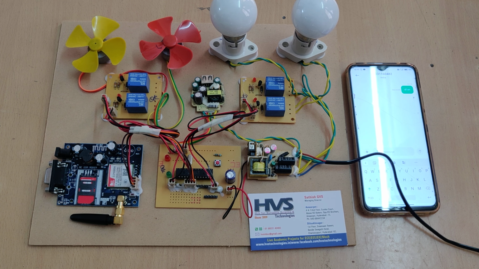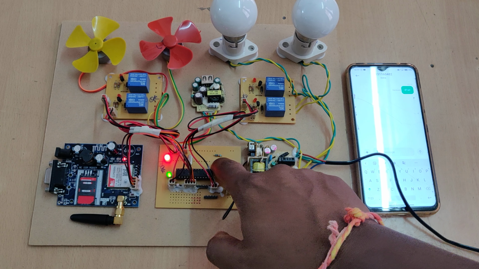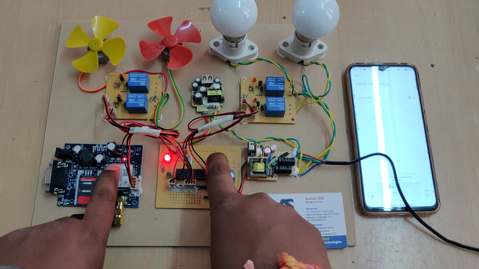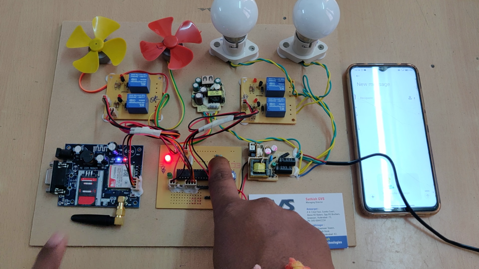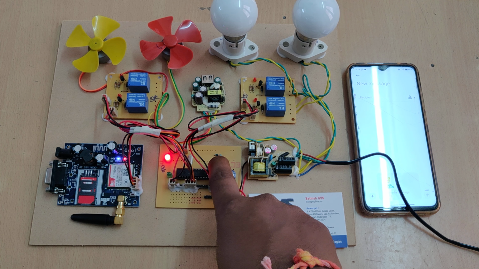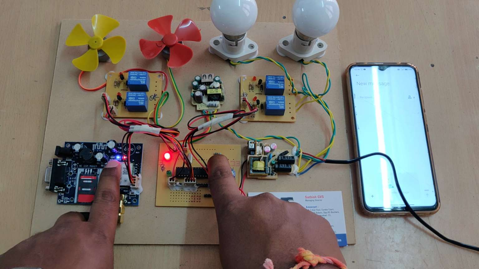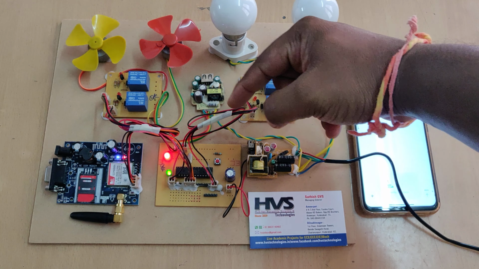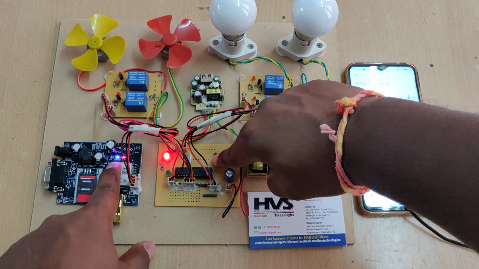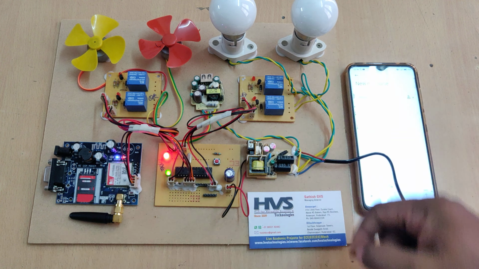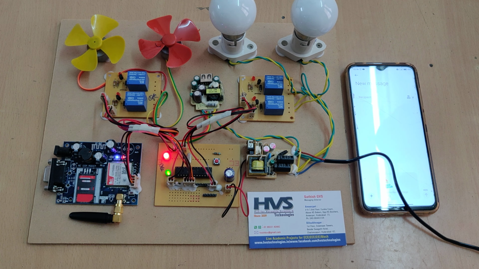Once we switch on the kit, hold this reset switch. There we can see one light is blinking very fast initially. Once the SIM card gets the signal, the blinking rate will slow down to 3 seconds. Right now the blinking rate has slowed down. Then only release this switch. Hold that till you get the signal indicated by this LED, and then remove the switch. The light will go on and off 2 times.